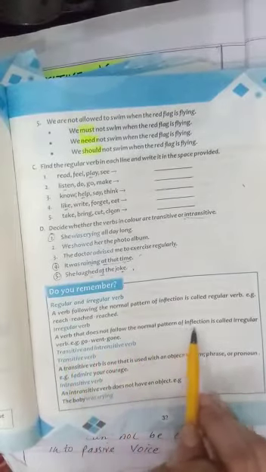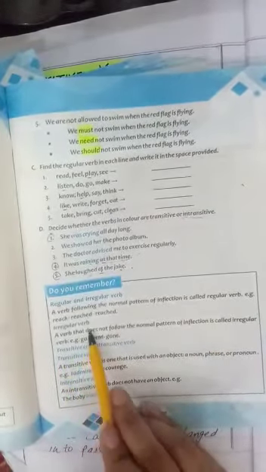Irregular verbs, a verb that does not follow the normal pattern of inflection is called irregular verb. For example, go, went, gone. Base form is go, and past form is went, and past participle form is gone, and all the three forms of the verb are having different spelling. So that's why such form of the verb and spelling is called irregular verb.